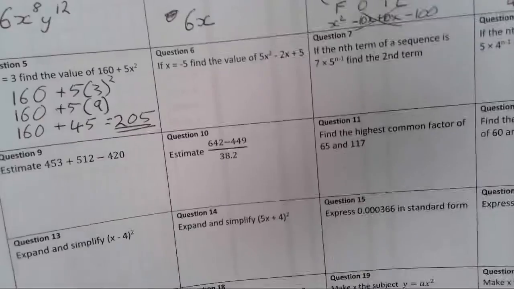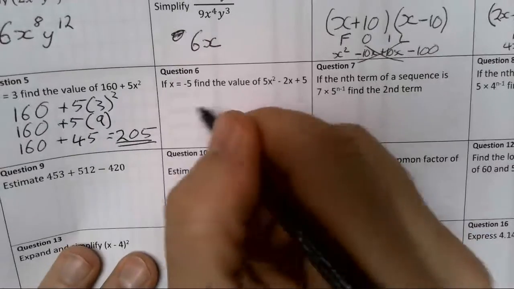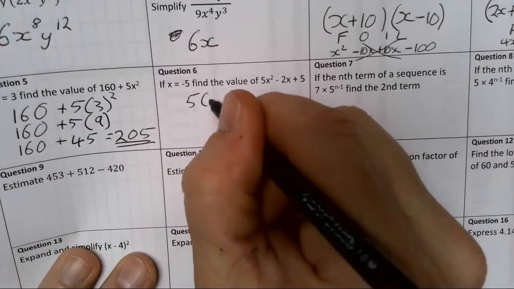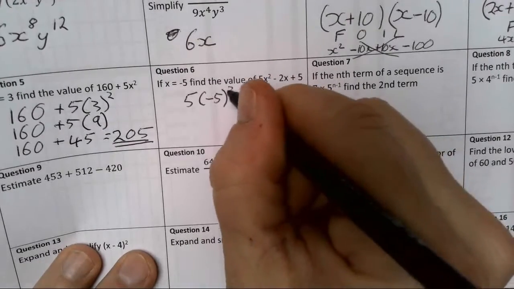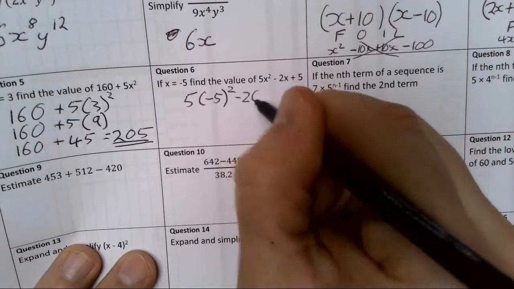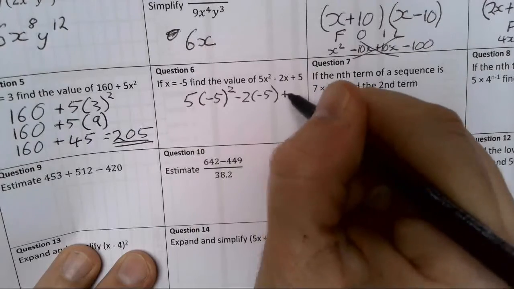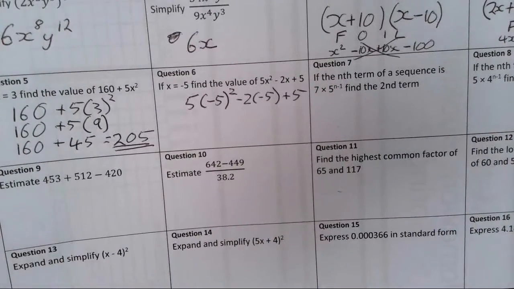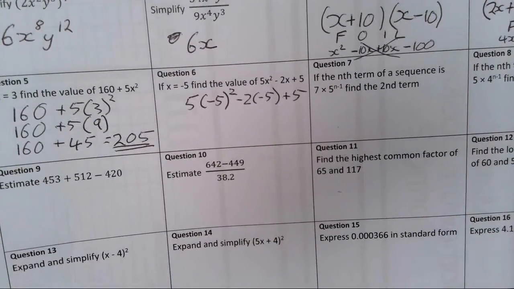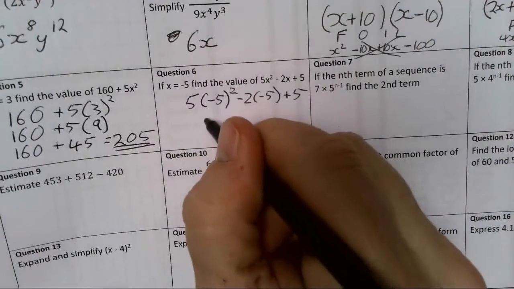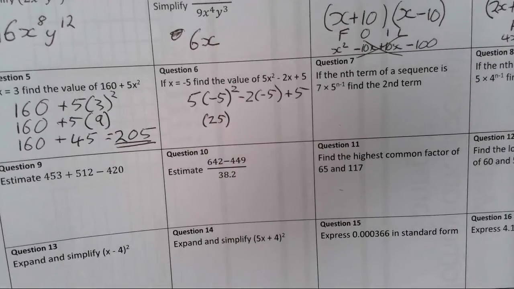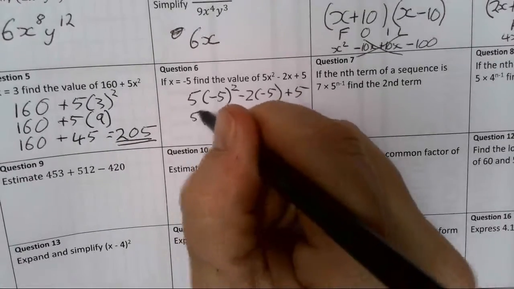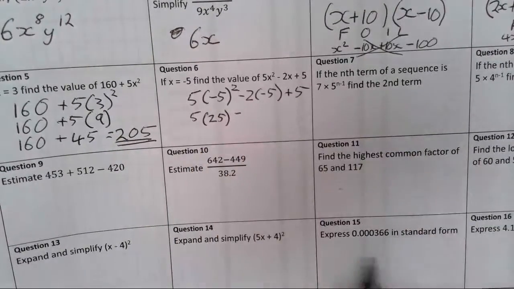Next question. Again, we're going to substitute in carefully with brackets. Wherever the x is, I'm going to substitute in my minus 5, and then minus 2 times minus 5, and then plus 5. Now I've got an index, so minus 5 squared is plus 25. Be careful about that. Minus 5 times minus 5 is plus 25. So I've got 5 times 25, take away.